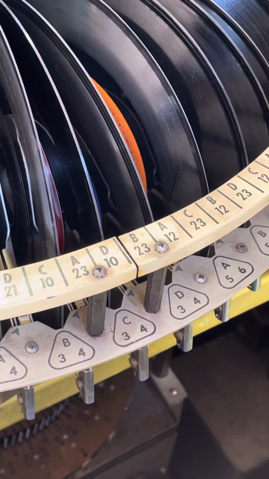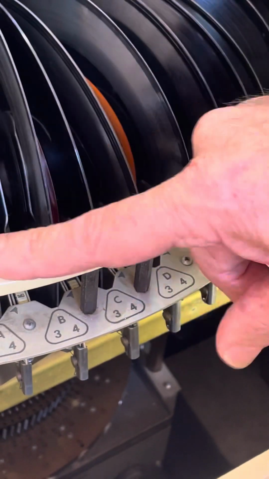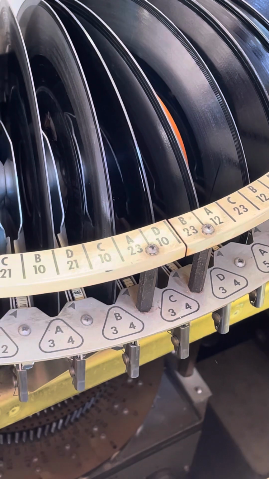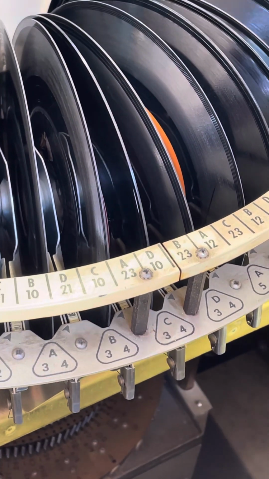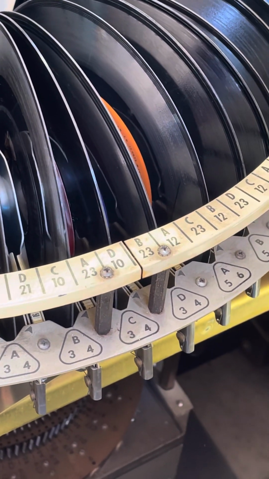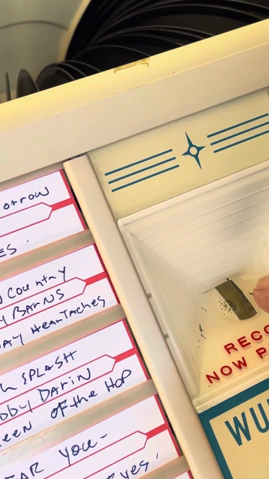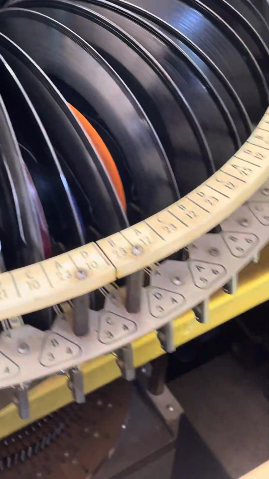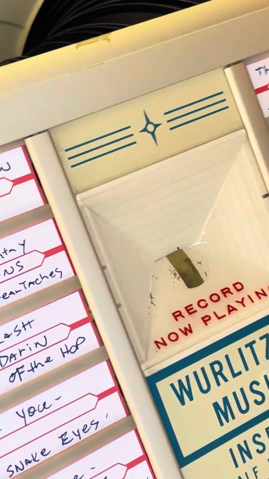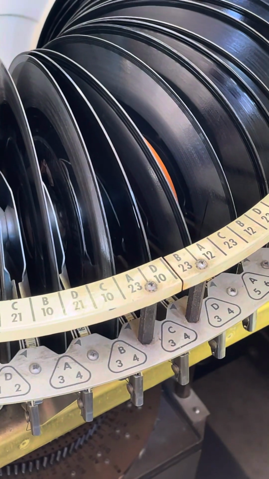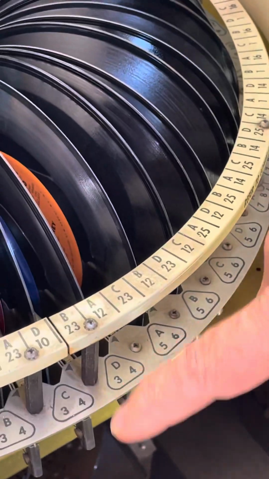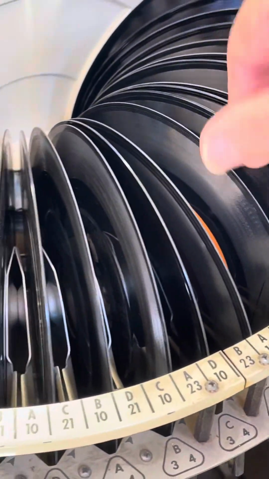You just ignore this. The reason this is here is because this is the one that shows through the window, so you can see what's playing when this goes down. You see it shows through the window. Okay, you see how that works? So it's in a different location, and you just drop them in there and pull it out.